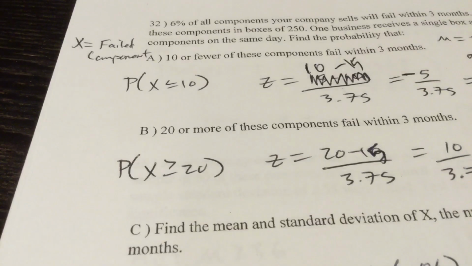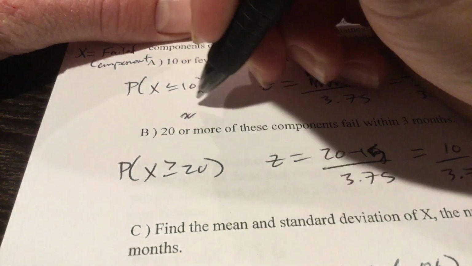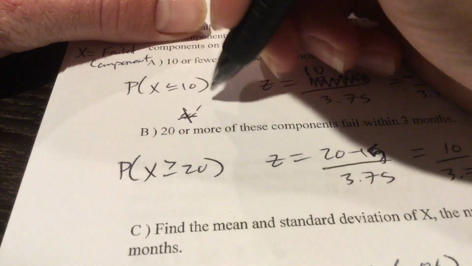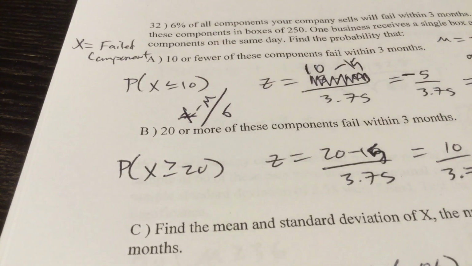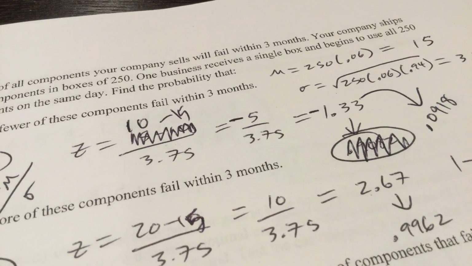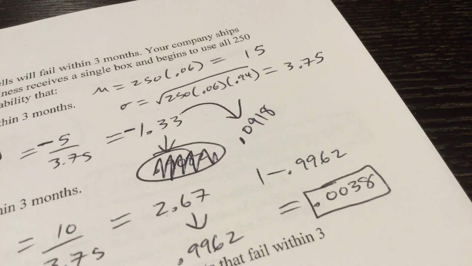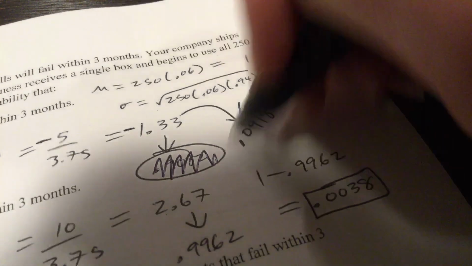Well, folks, the formula, in case, like your teacher, you forgot, is x minus the mean over the standard deviation. X is 10 here. The mean is 15. The standard deviation is 3.75. So that will give you a z-score of negative 1.33. And if you look that up, that should have an area of 0.918. That should be your answer.